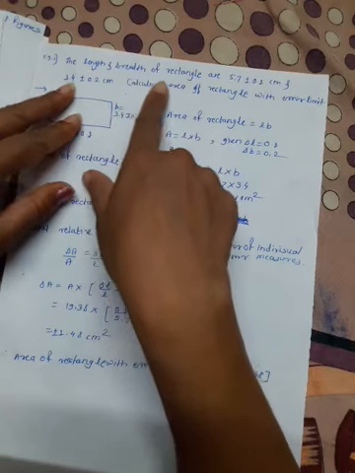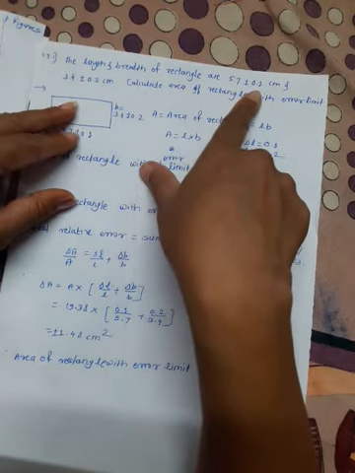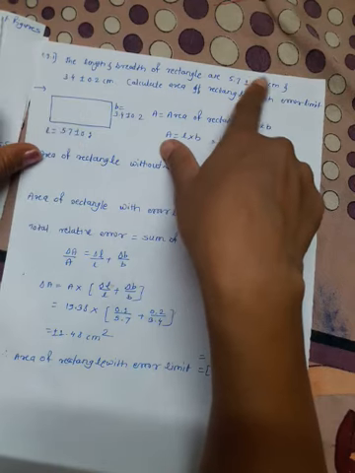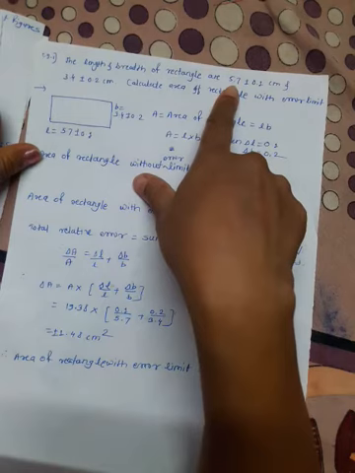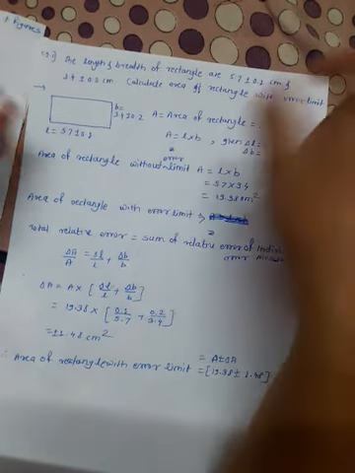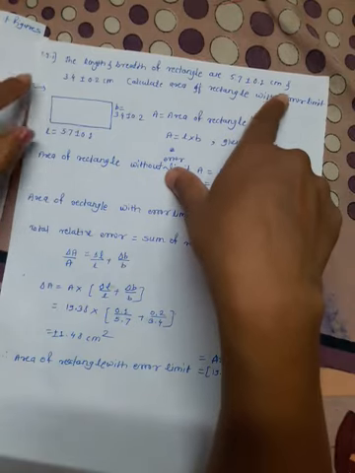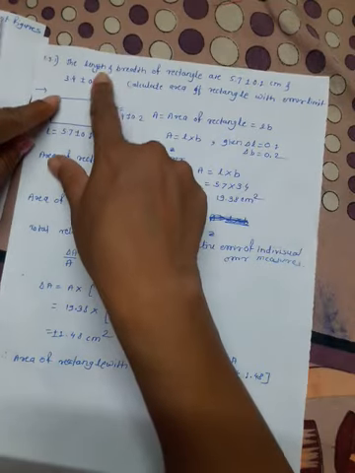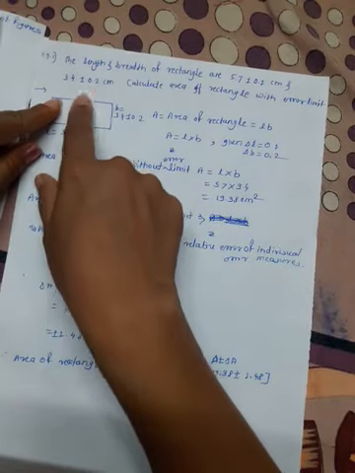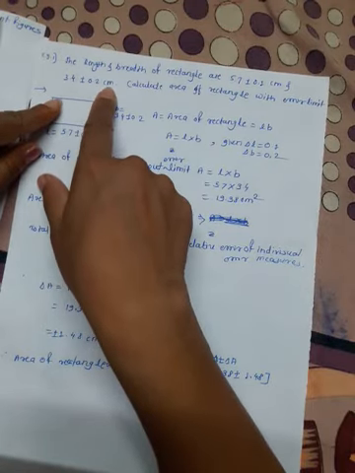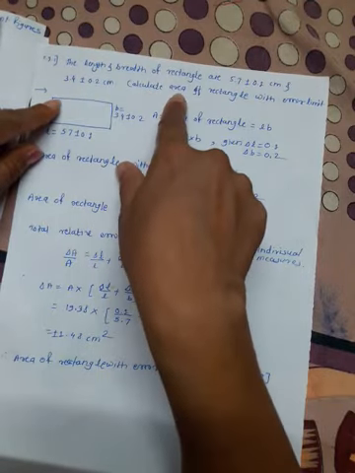The length and breadth of the rectangle are 5.7 plus minus 0.1 centimeter. This plus minus means the error; 5.7 is the actual length, and plus minus 0.1 is the error. The breadth, that is the width, is 3.4 plus minus 0.2 centimeter. This is the given data. What we have to find: calculate the area of the rectangle.